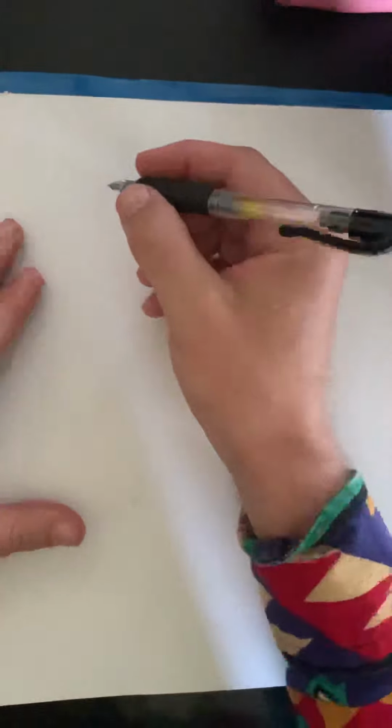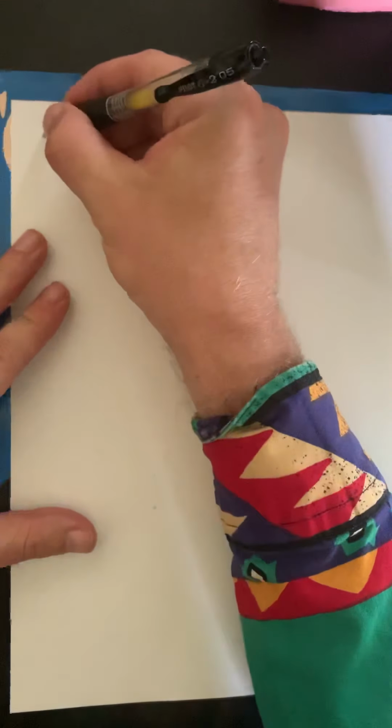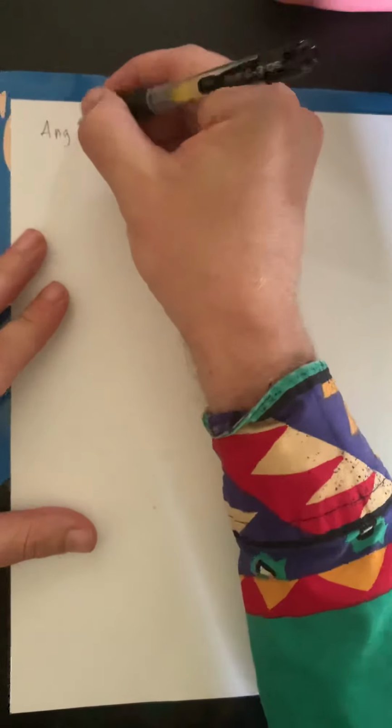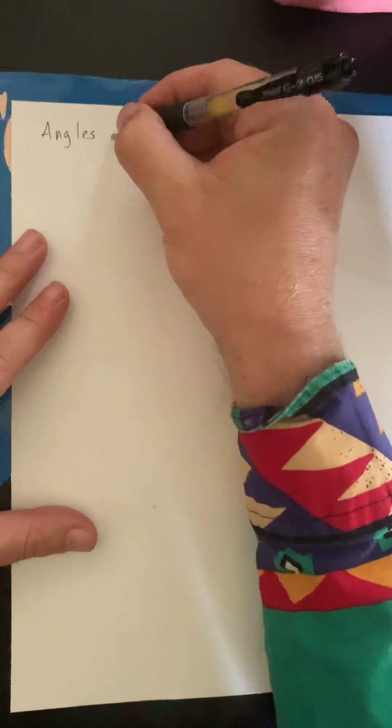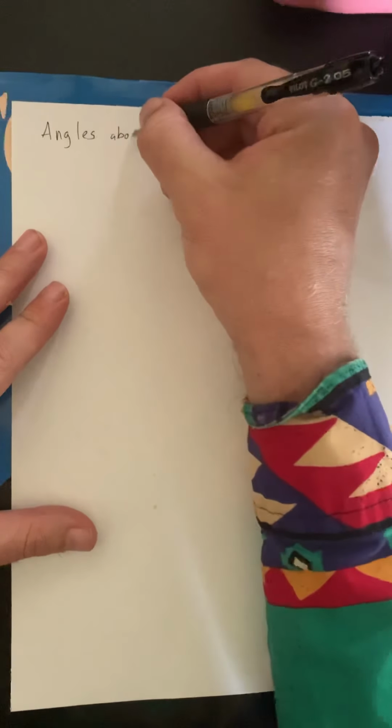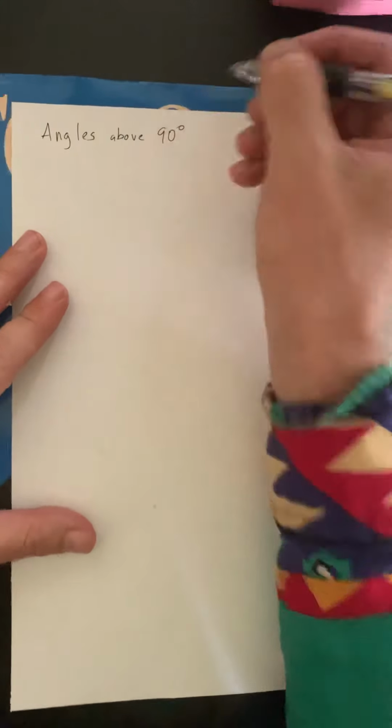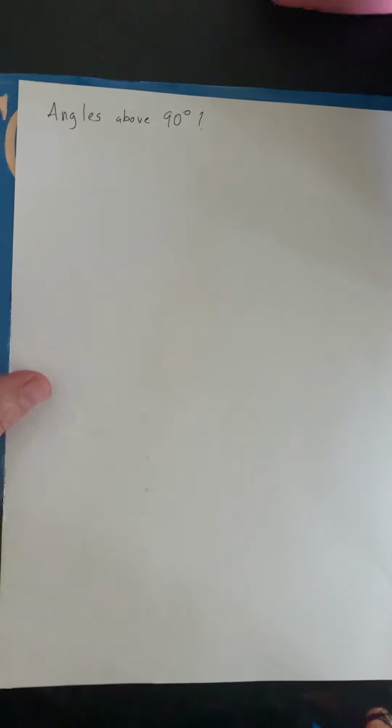Okay, so what is going to be new about trig this year? I'll start us off. We're talking about what trig means when the angles that you plug into a trig function are above 90. Obviously, in the context of SOHCAHTOA, having an angle above 90 doesn't make sense because you can only have 180 degrees in a triangle and one of them's already a right angle. So that doesn't make sense.